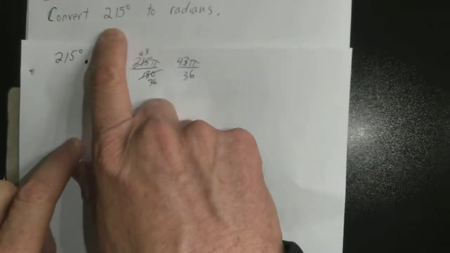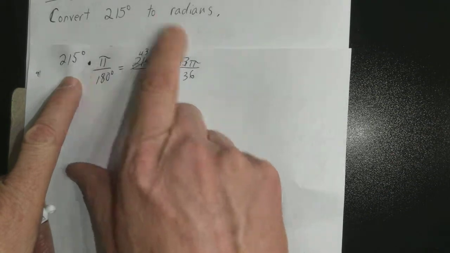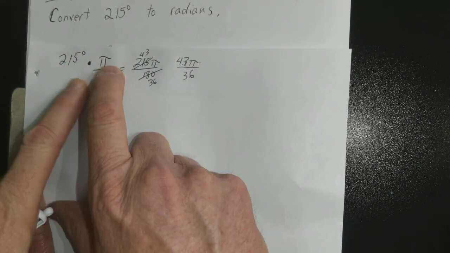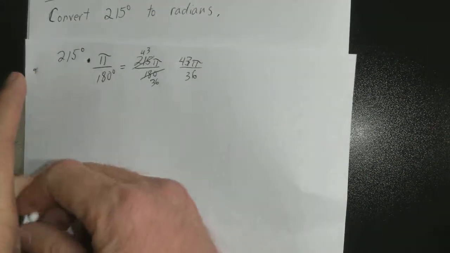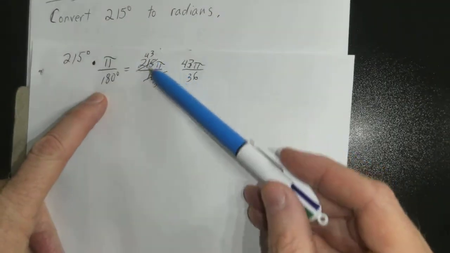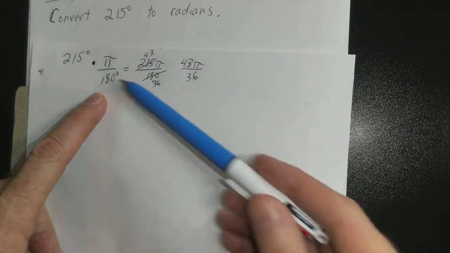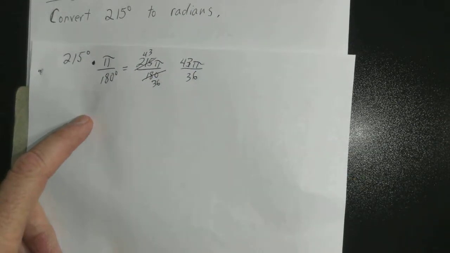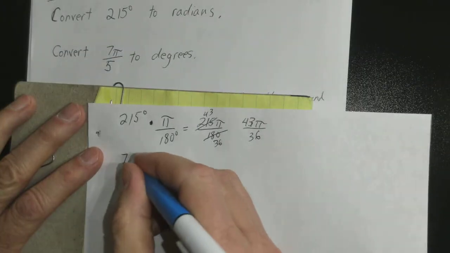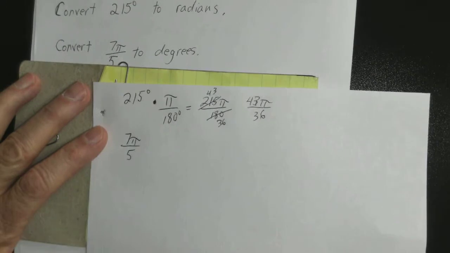All right, first was to convert 215 degrees to radians. 215 degrees times pi over 180 degrees. Those are equivalent, so you're multiplying by 1 essentially. You simplify that, and 215 pi over 180 simplifies to 43 pi over 36.